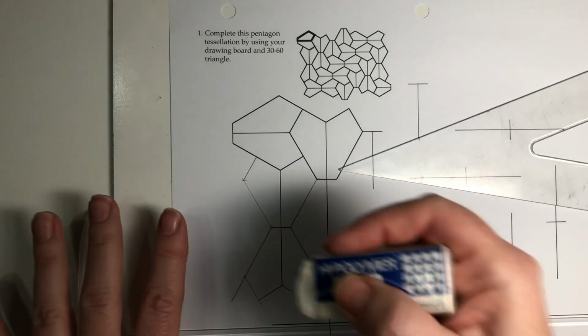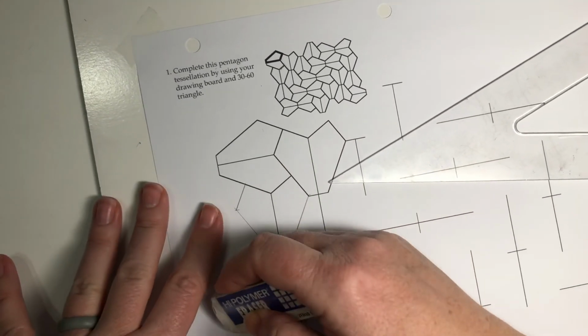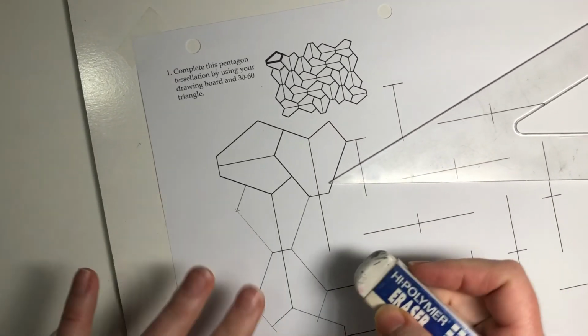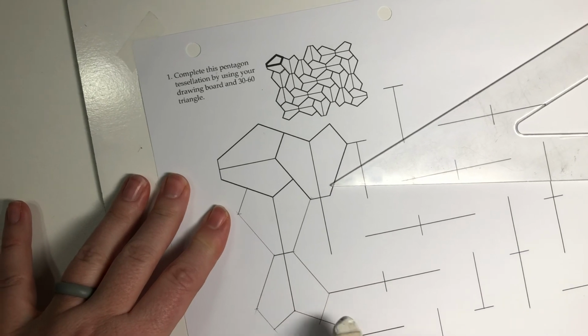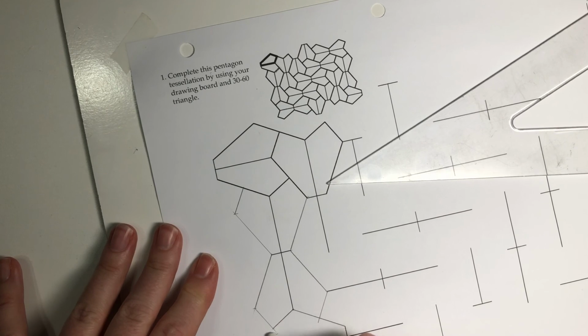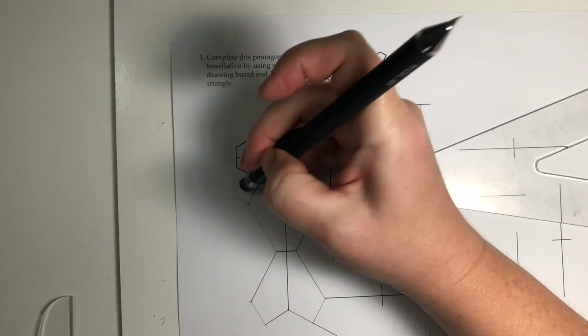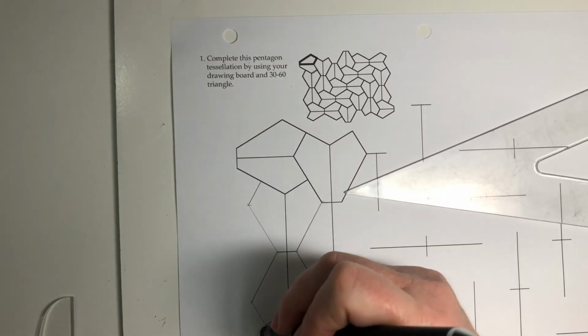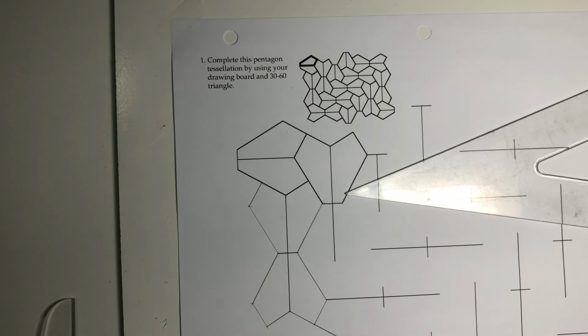Now we're going to erase. I'm going to use my big eraser for this line that I way overshot. Neaten it up. We want to teach your students to make their drawings neat. A tick mark should be light enough and to not draw to it.